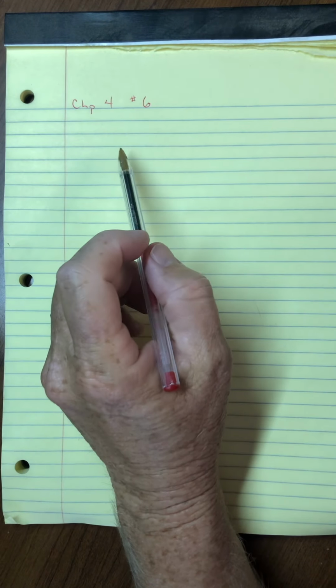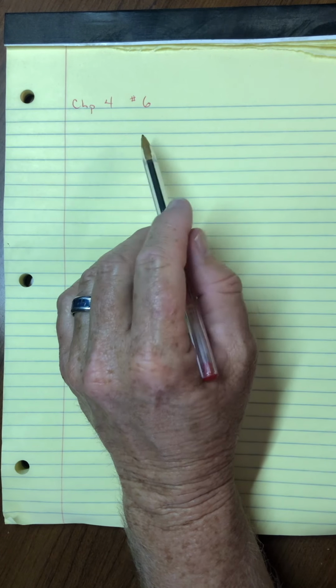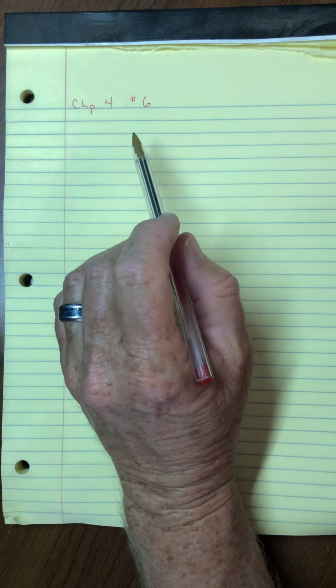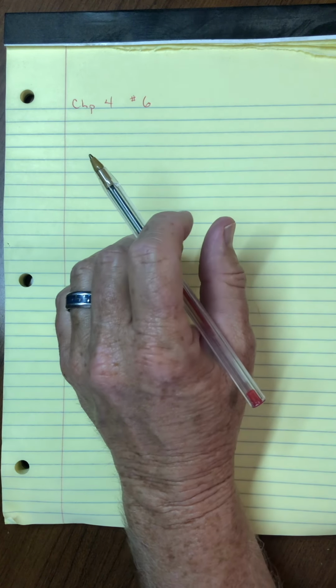All right, 102 students, let me try another solution. Let's go back a little bit to chapter 4. It's number 6. And this is a conceptual one about the direction. And that was a big part of this chapter.